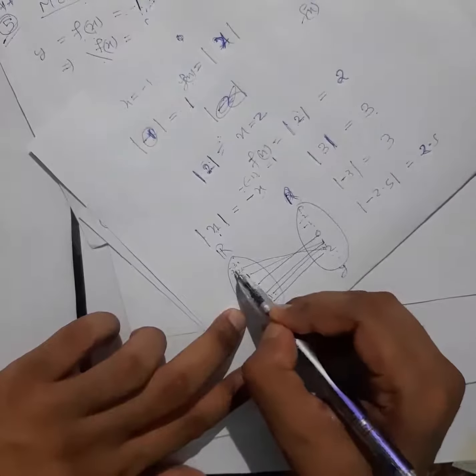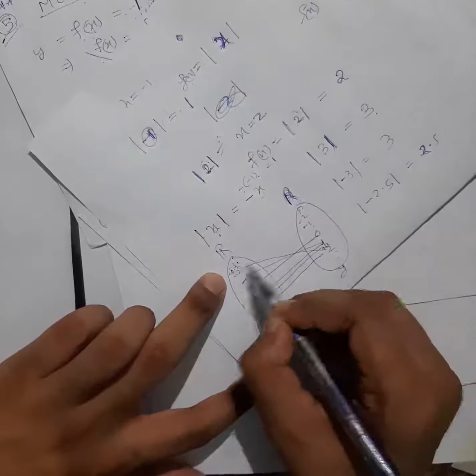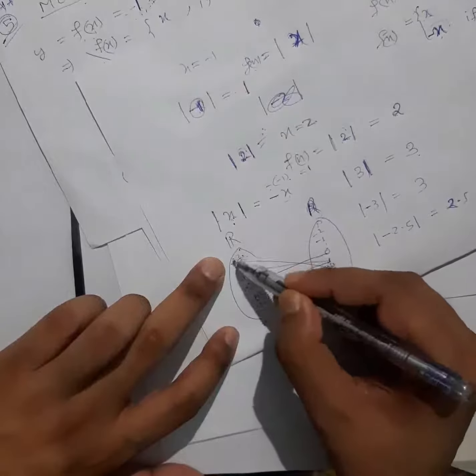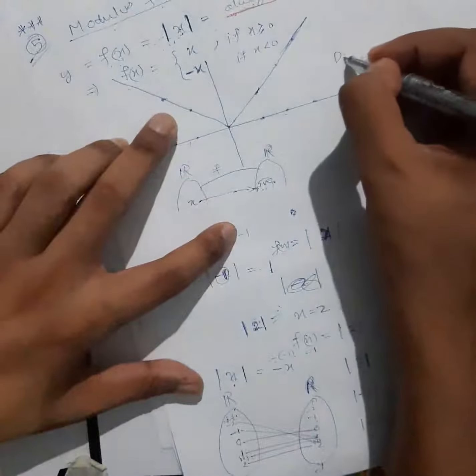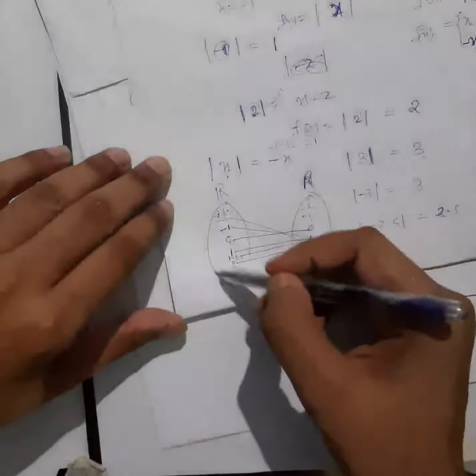If I take -2.2, what will the output be? 2.2. 2.2 will be there in this set, right? So this also will have an image. So you can see all these elements will be your domain. If I ask you what is the domain of this one, the domain will be the set of real numbers. All will be your domain. All elements will have an image, so all will be your domain.